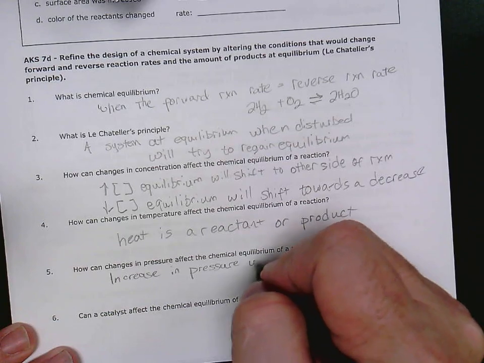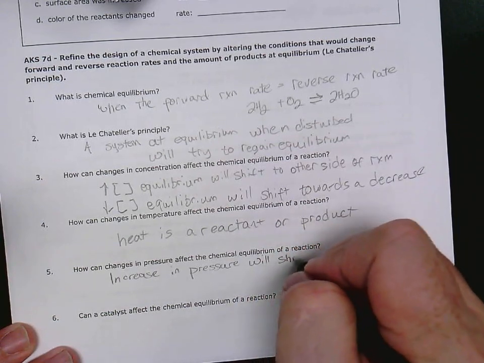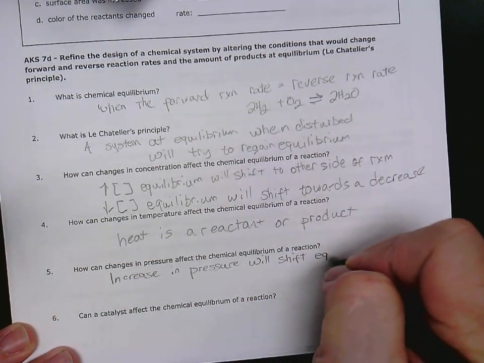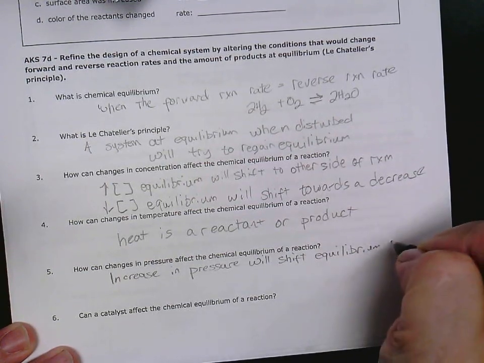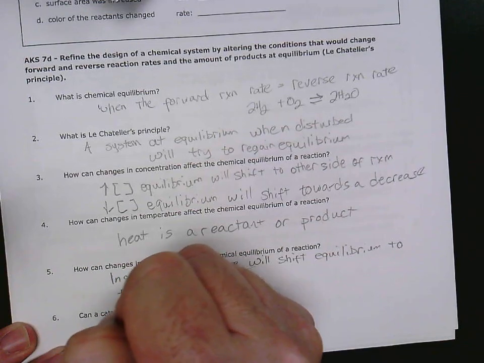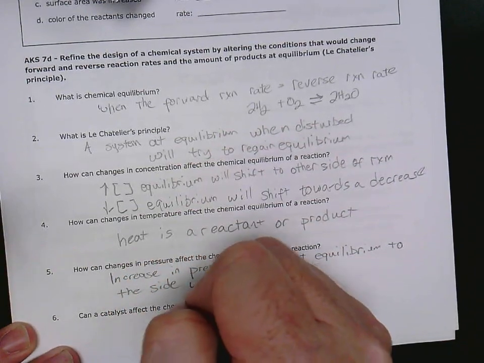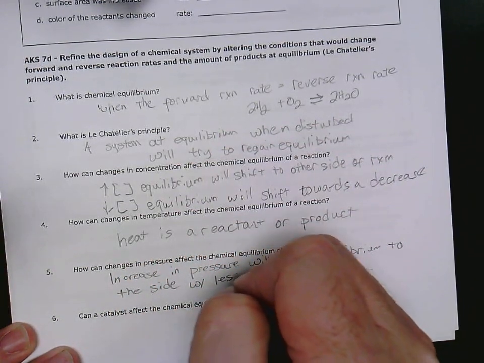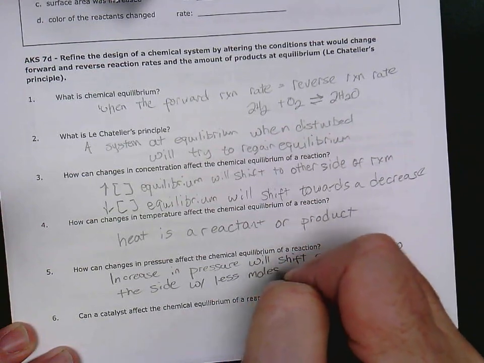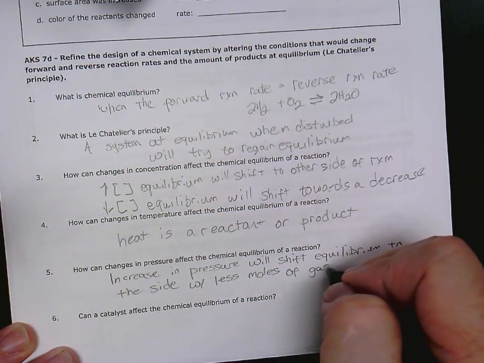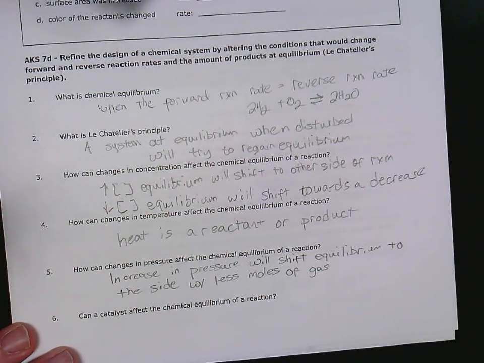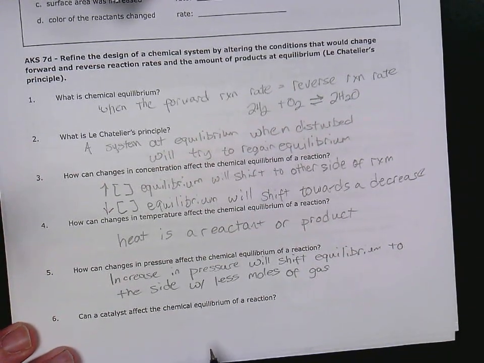Increase in pressure will shift equilibrium to the side with less moles of gas. And by that, I mean you're looking at the coefficient. Make sure you're not including energy. You just need to look at the side of moles with gas.